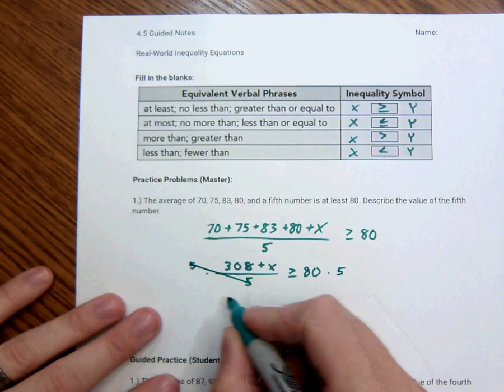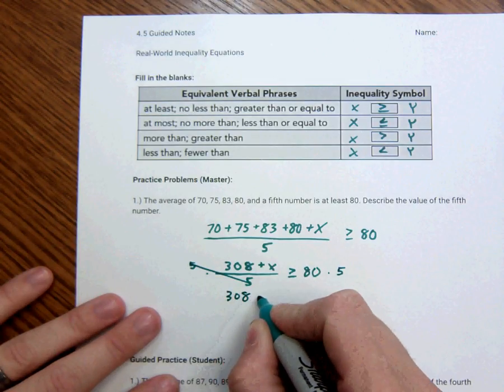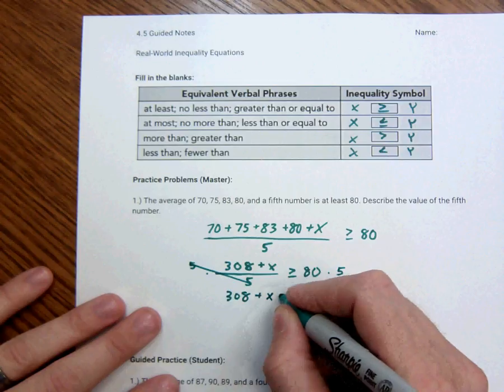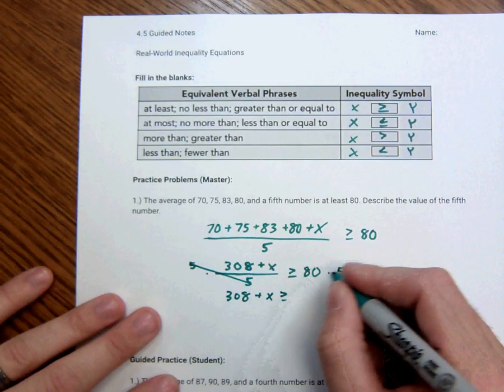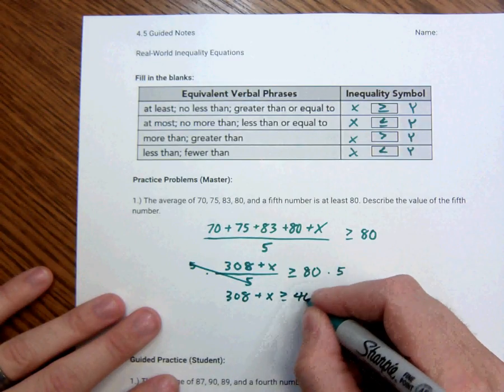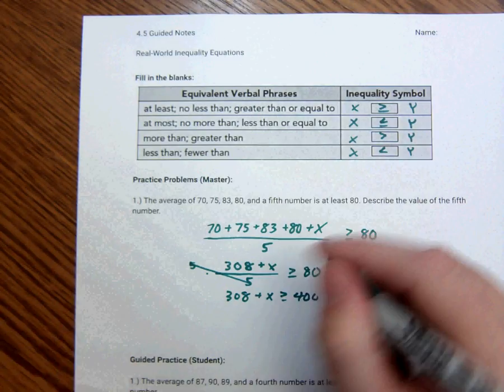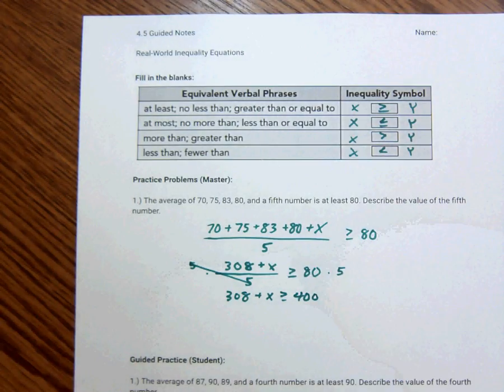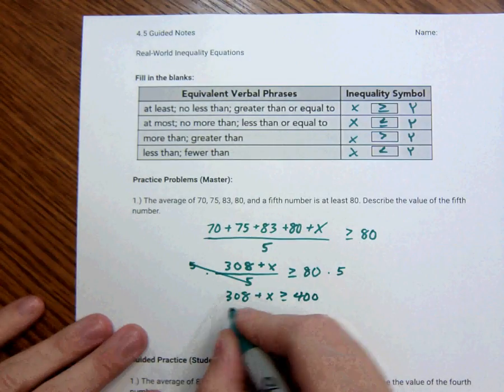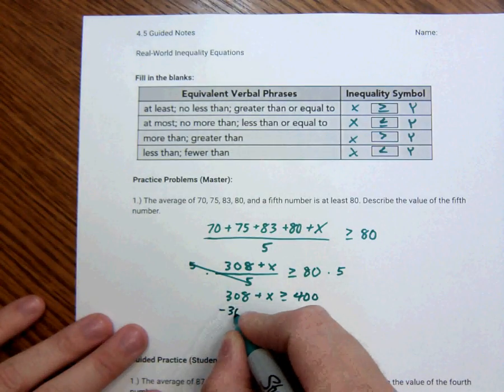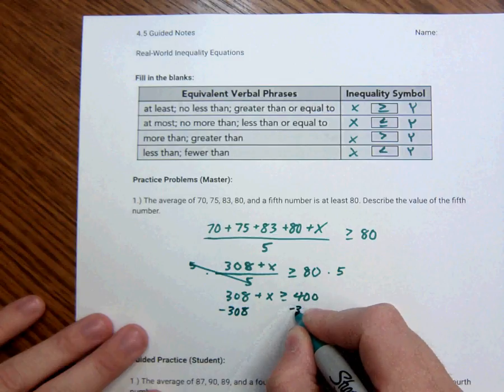So that'll cancel out. I get 308 plus x is greater than or equal to 80 times 5, which is 400. Finish by getting x alone. Let's subtract 308 from both sides.